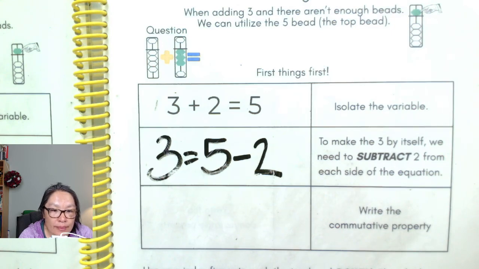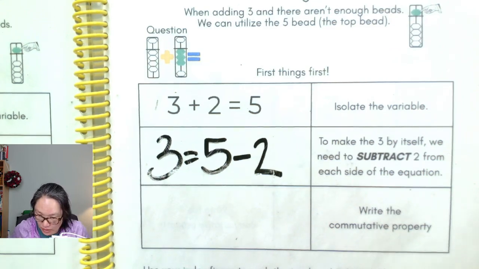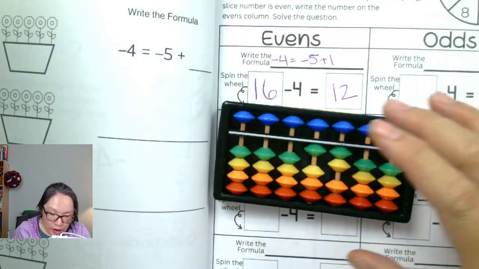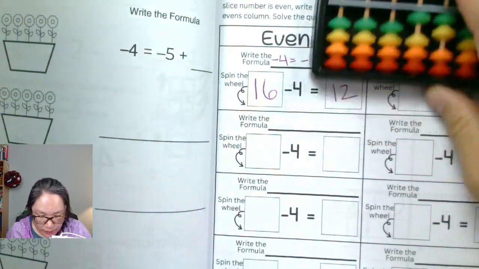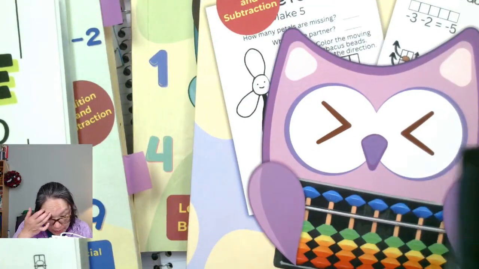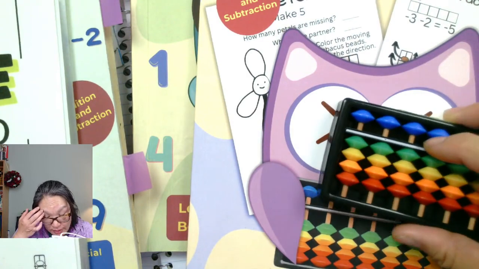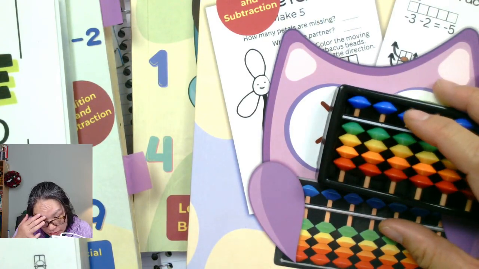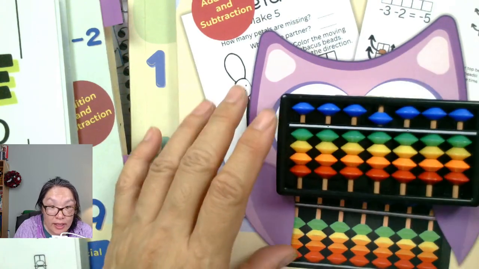Yeah? How are we doing? Any questions? Okay, yeah. Goblin, these are all the ones that I made. I've been teaching abacus for 20 plus years. And so I just now started to publish books, and I started to teach online.